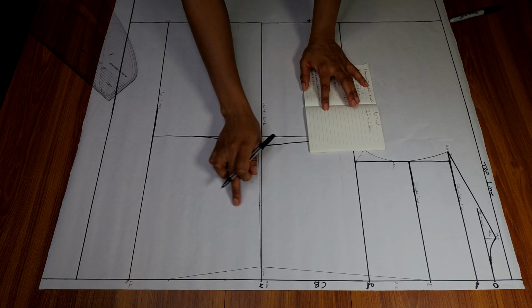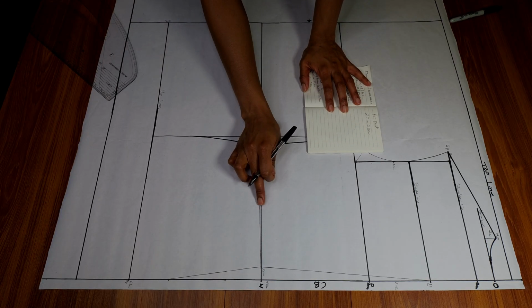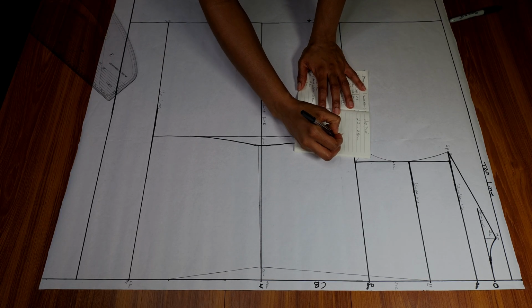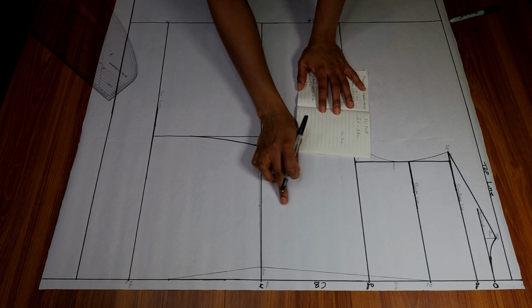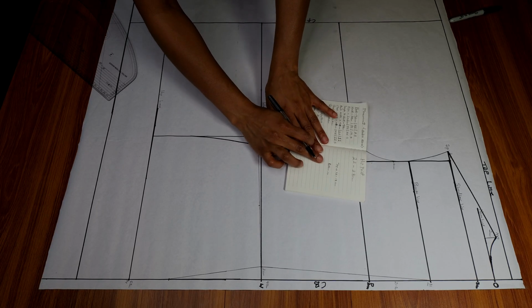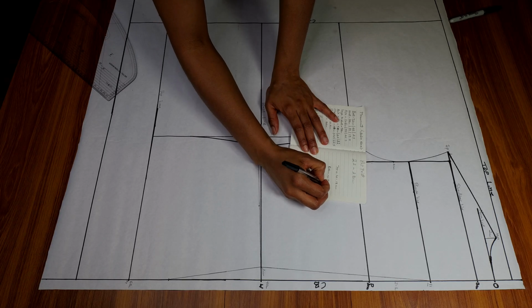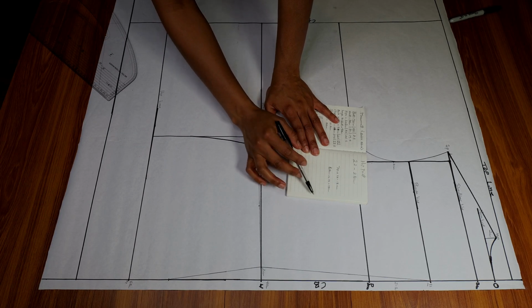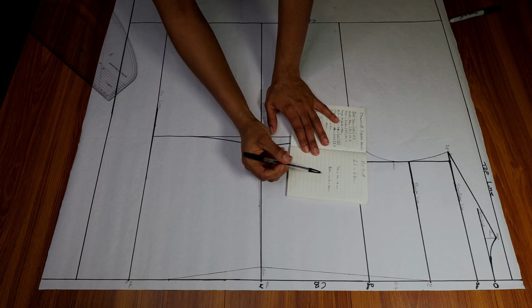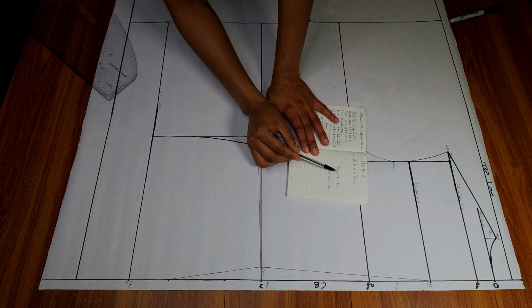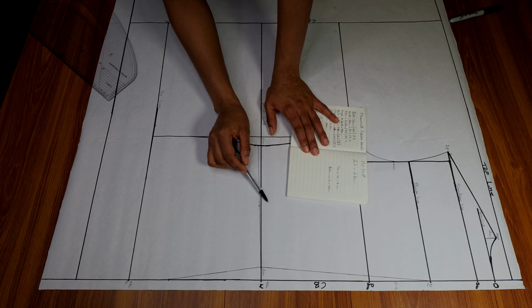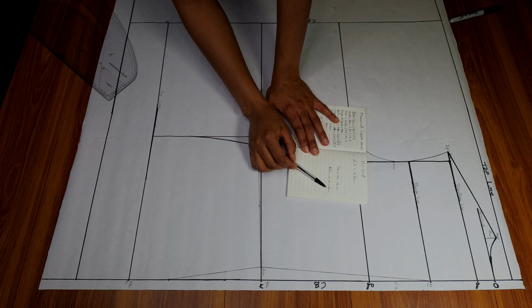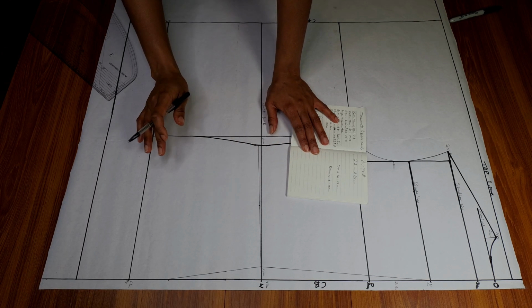Now we're going to mark the length of the dart. For the top end, you can use between 12 to 13 centimeters for the length of the dart, and for the bottom end, you can use between 13 to 15 centimeters. You can vary this because you gauge it by checking how long the torso of your client is. So for me, on the top end, I'm going to be using 13 centimeters, and on the bottom end, I'm going to be using 15 centimeters because I'm working with a very tall client.